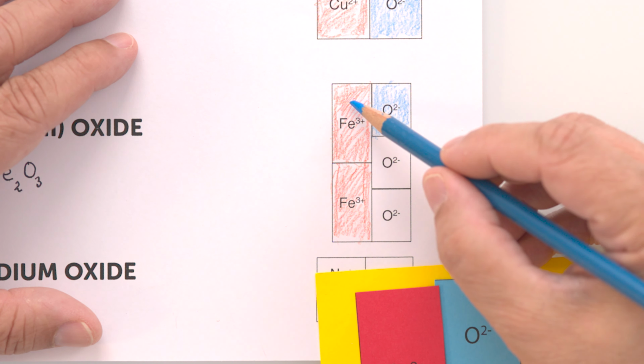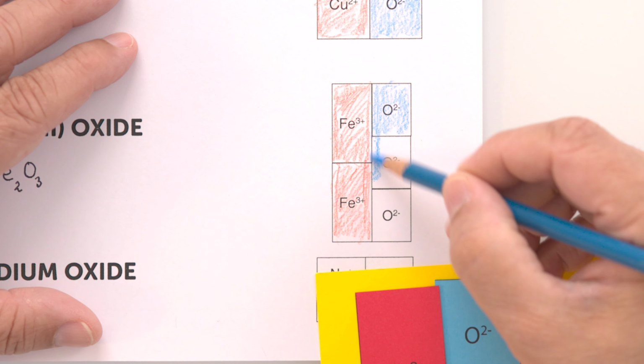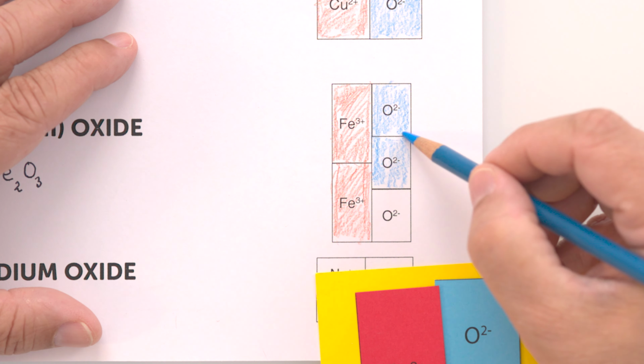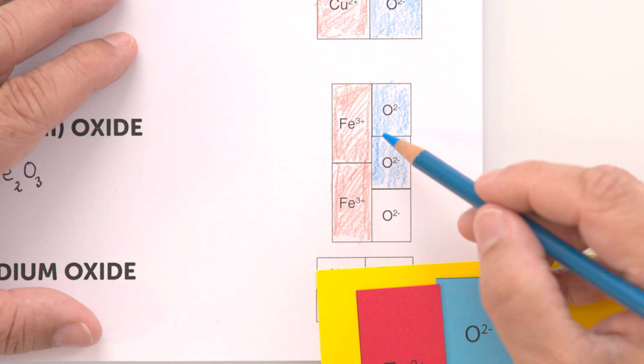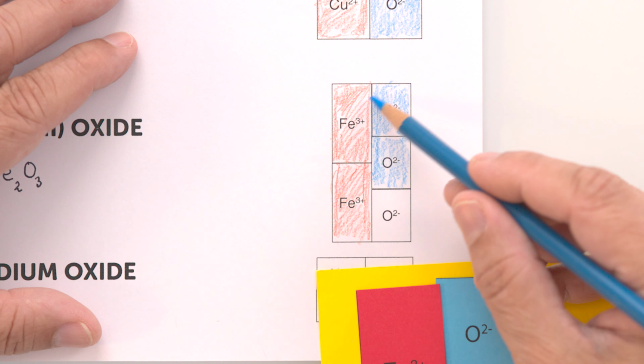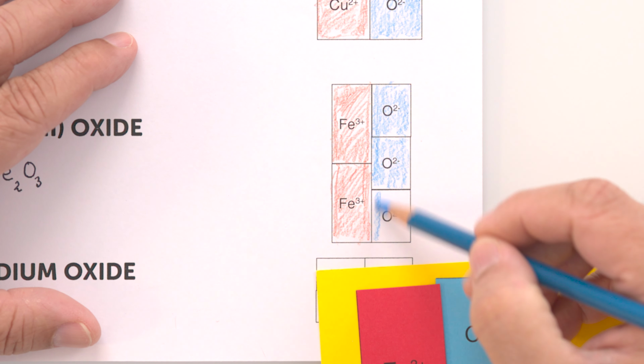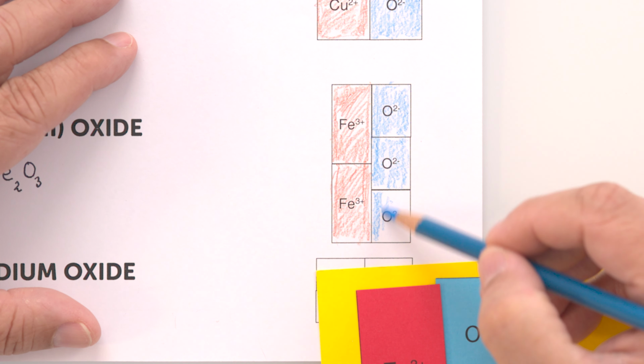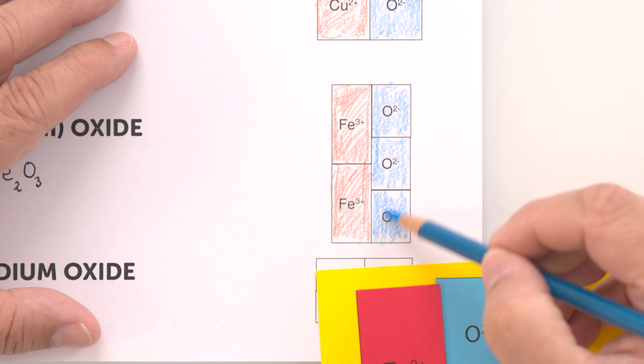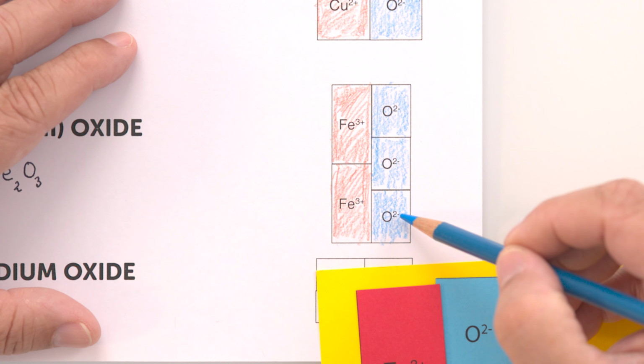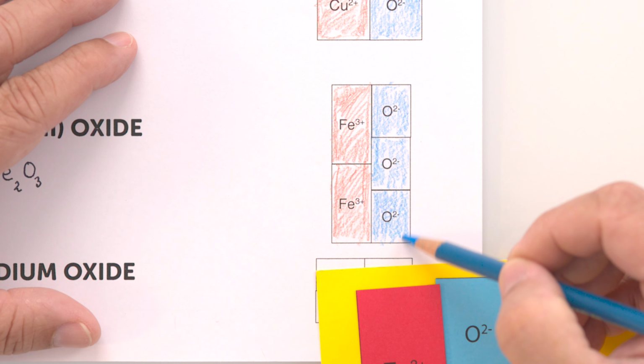Now, while I'm coloring this in, let me just tell you really quickly what's going on here. The iron, right here, is losing 3 electrons. 2 of them end up getting sucked into the top atom of oxygen. So it's gotten rid of 3. 2 go here, 1 goes here. Now, this one's going to lose 3 as well. And voila, here you go. 1 goes in here, 2 go in here. So the electrons are balanced out.